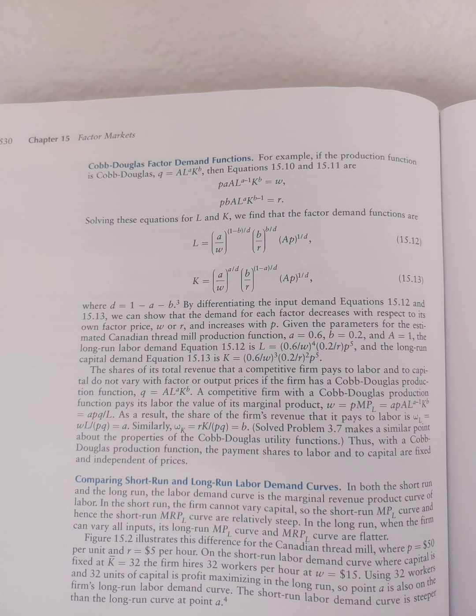Solving these equations for L and K, labor and capital, we find that the factor demand functions are L equals (A over W) to the power of (1 minus B) over D, multiplied by (B over R) to the power B over D, multiplied by (A times P) to the power 1 over D. That's equation 15.12.